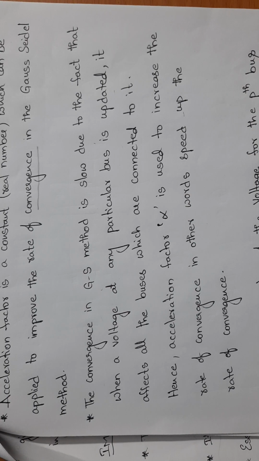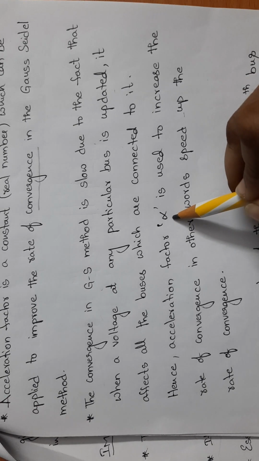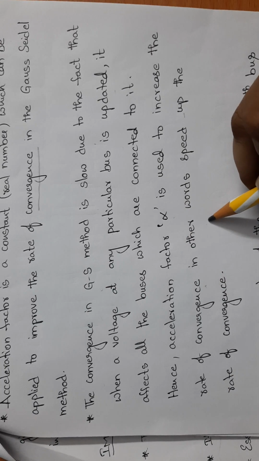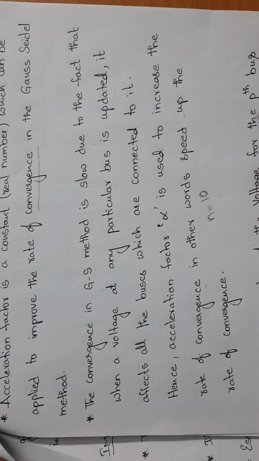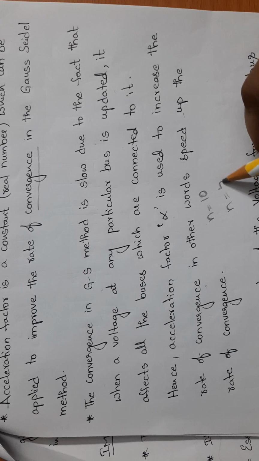It's quite similar to the catalyst that we use in chemical reactions. Over here in this load flow analysis, this acceleration factor acts as a catalyst which increases the rate of convergence. See, if we have taken the perfect value of alpha, then it increases the rate of convergence. Increasing the rate of convergence means if I am going to take 10 loops in order to reach the optimum solution, I can reach the optimum solution at 5 loops only.